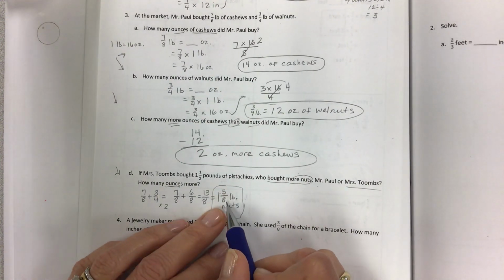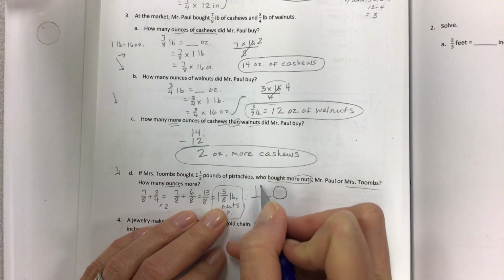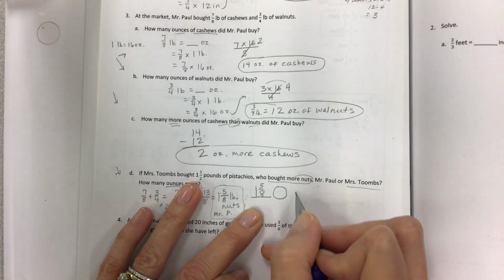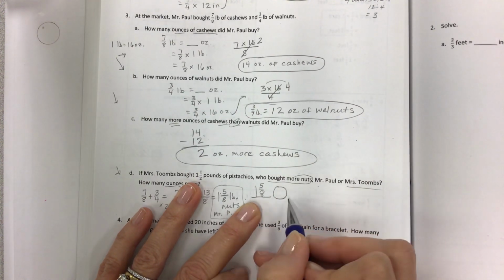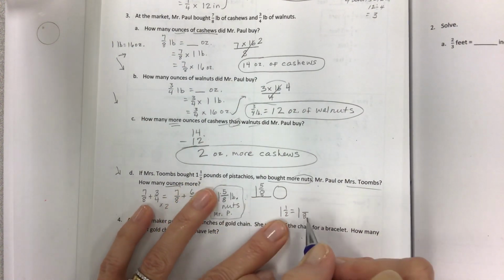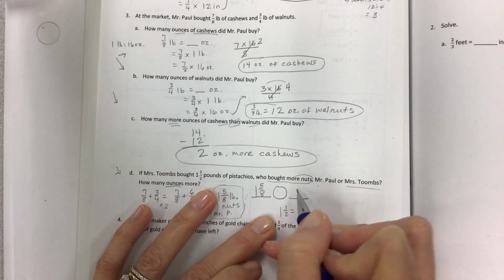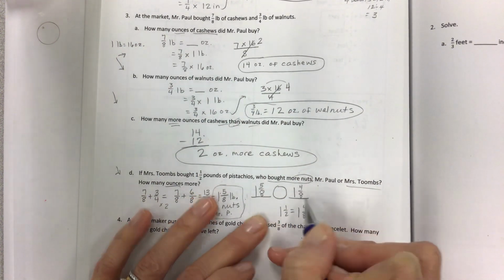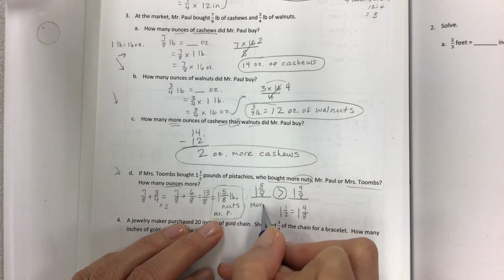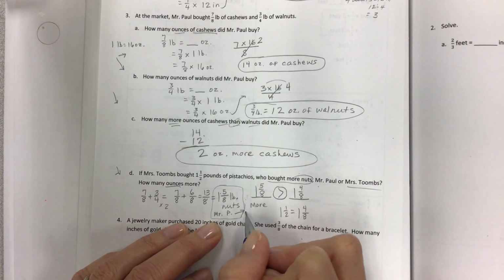So I'm going to take this 1 5/8 and compare it to 1 1/2. So I have 1 5/8, okay? And I need to compare that with 1 1/2. So wouldn't it be nice if I could have a common denominator? How many eighths would that equal? 2 times what? What is the scale factor? So it's times 4. So if you compare 1 5/8 to 1 4/8, bam, Mr. Paul bought more. Who bought more? Mr. P. Mr. Paul bought more.